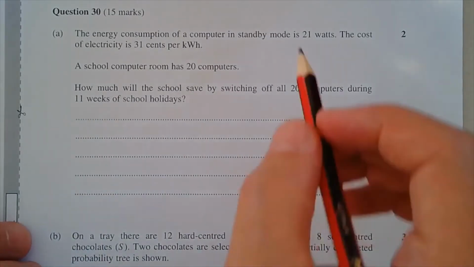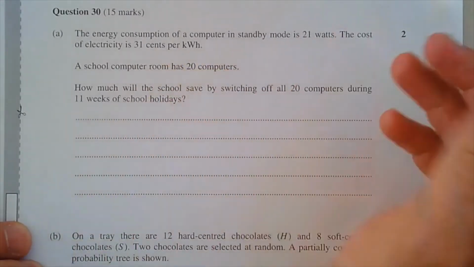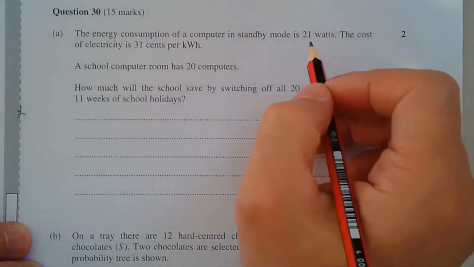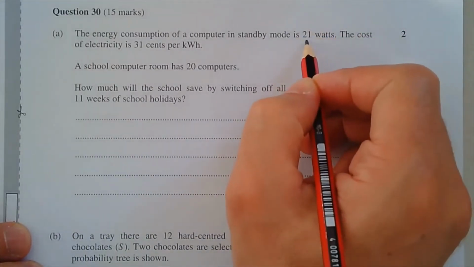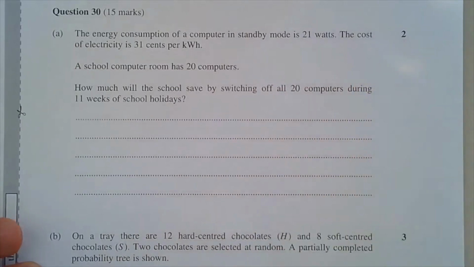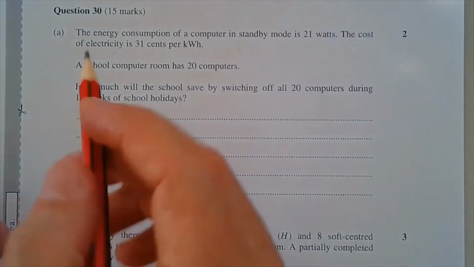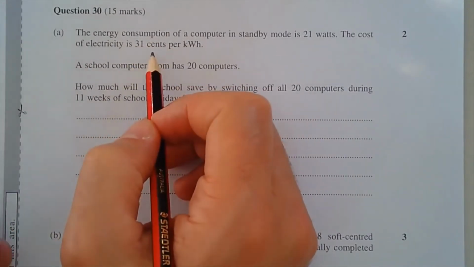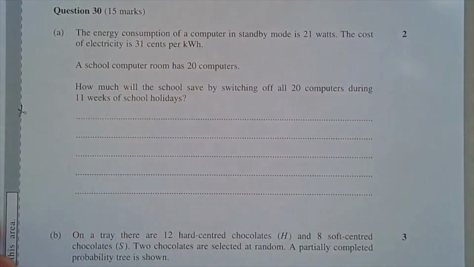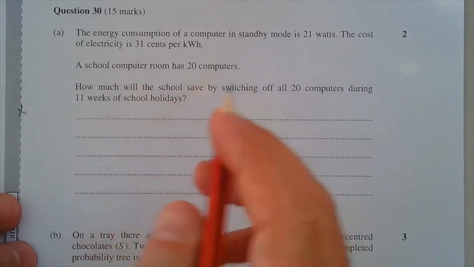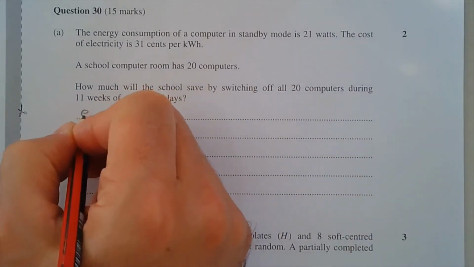So going back now, just looking at various bits of data in the question. The first one is each computer draws 21 watts. We work in kilowatts when we're dealing with energy consumption and energy cost. Also, the cost is in dollars, not in cents. So there's just 2 things to be mindful of here. And we have 20 computers. So let's calculate the energy consumed.